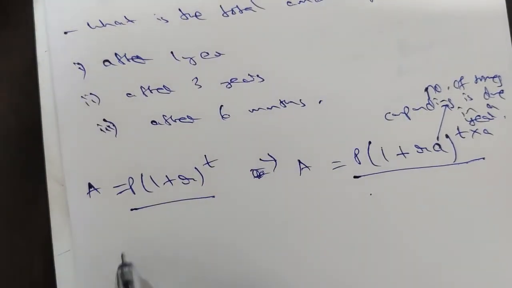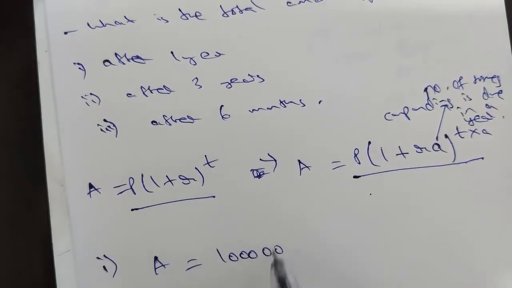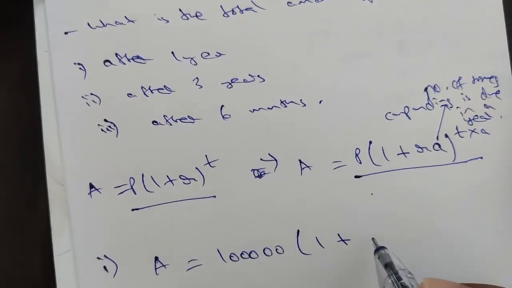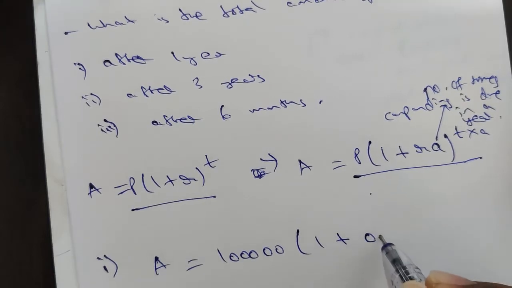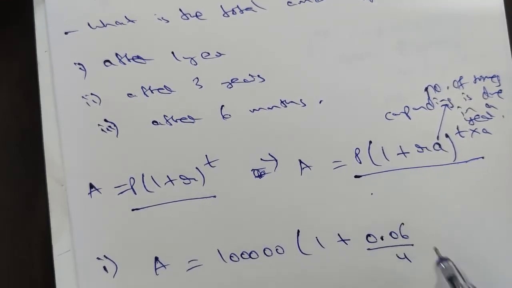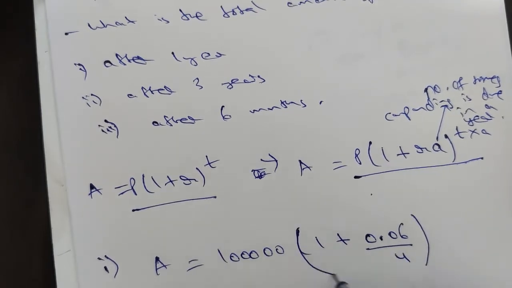So what is the amount after 1 year? Suppose you have invested 1 lakh rupees. What is your rate of interest per quarter? 0.06 is your annual interest, so just divide by 4. Why?